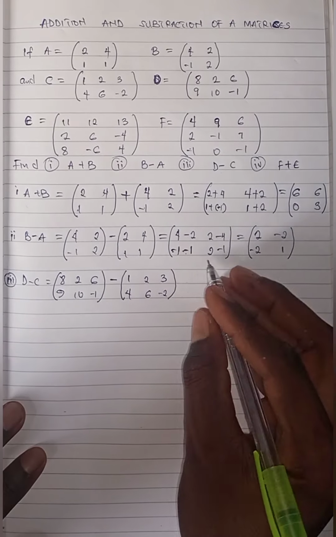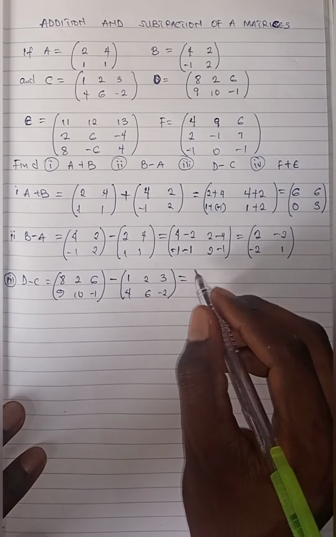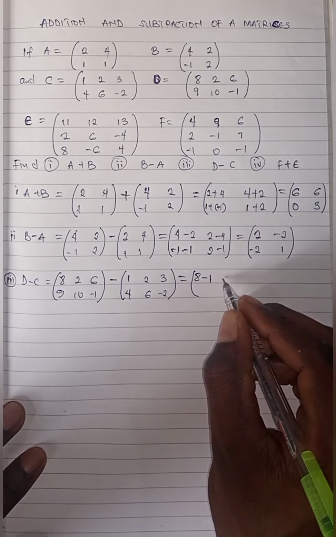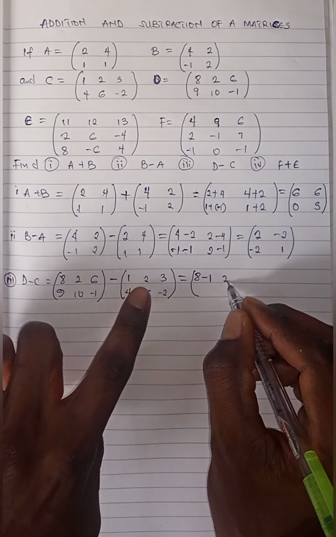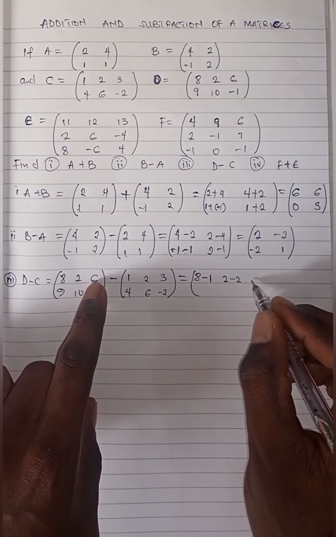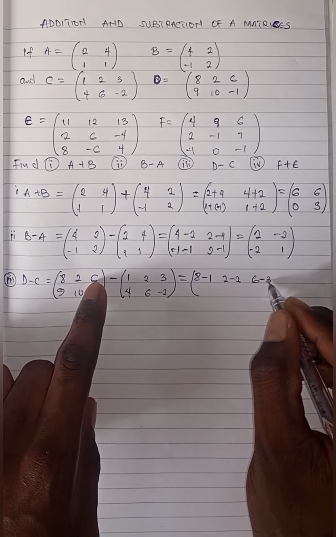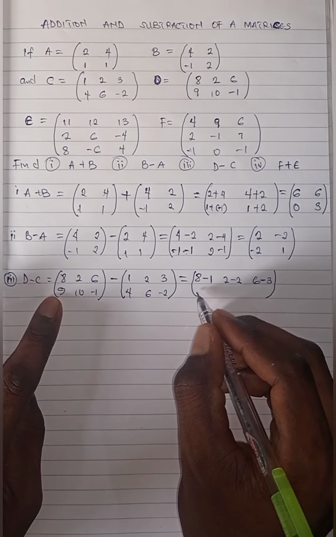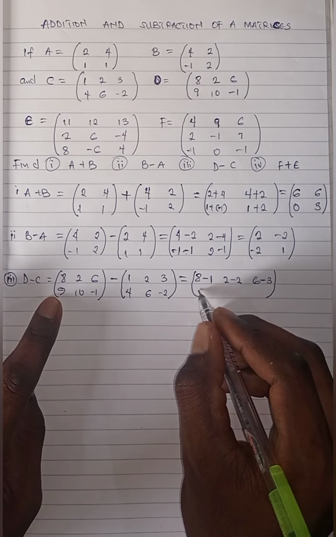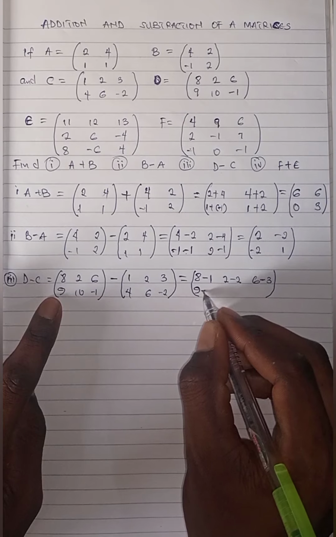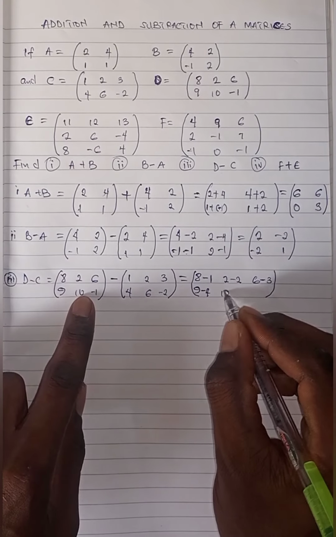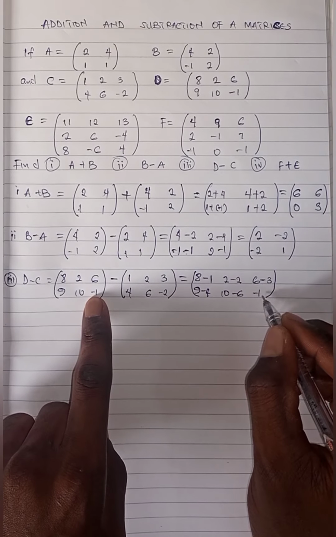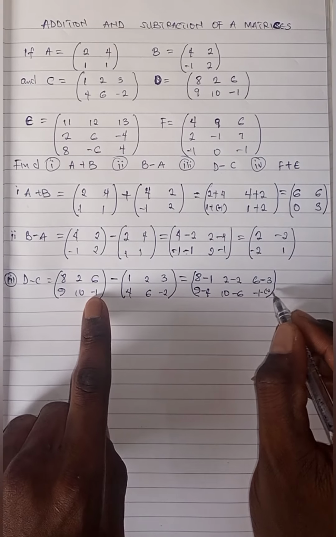So now let's subtract. It's going to be what? It's going to be 8 minus 1, and 2 minus 2, and 6 minus 3. Then for the next row, you're going to have 9 minus 4, 10 minus 6, and negative 1 minus negative 2.